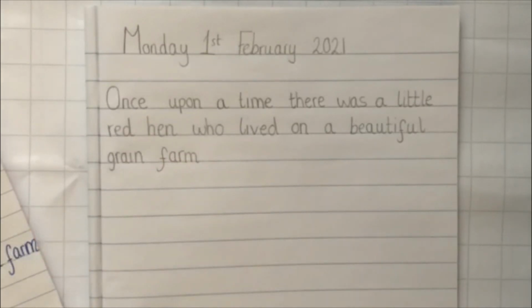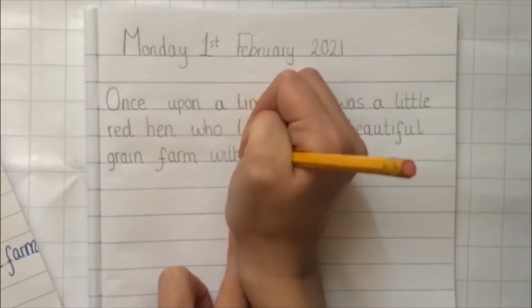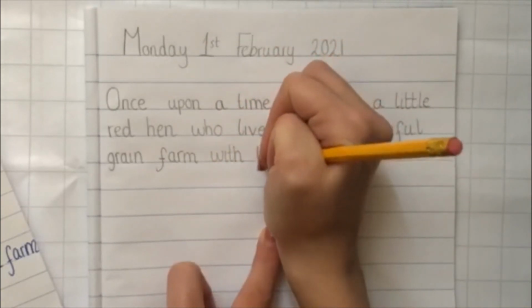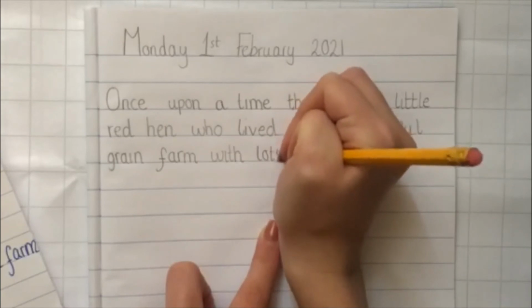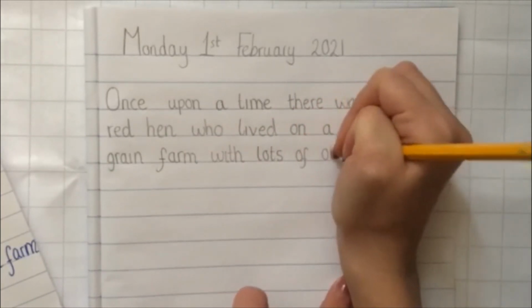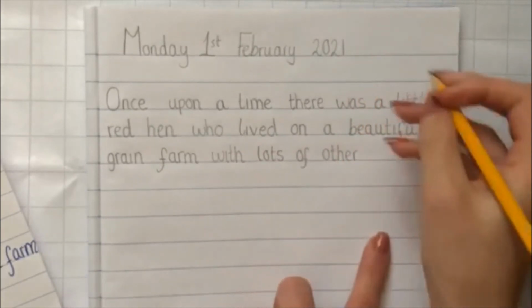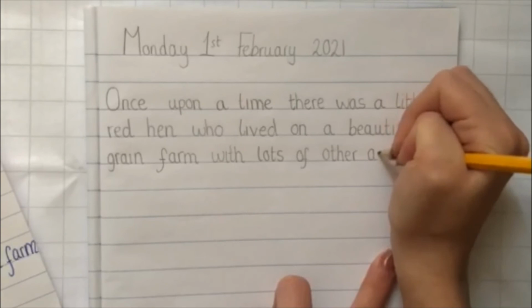Now that's all you have to write, but I'm going to add some extra detail in. Who lived on a beautiful grain farm with lots of other animals.